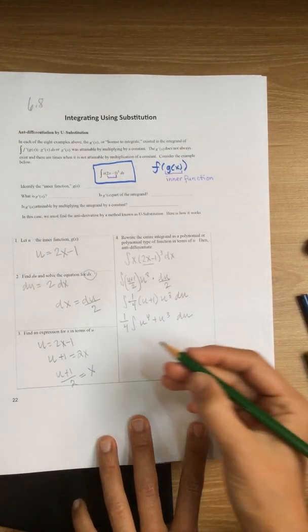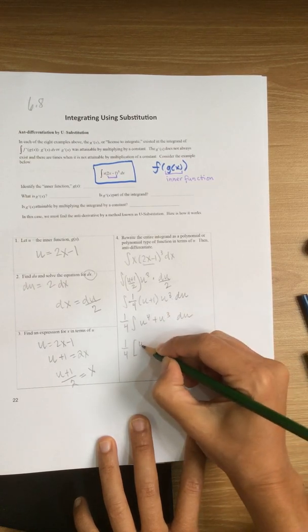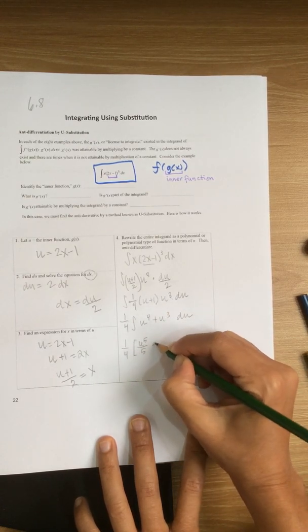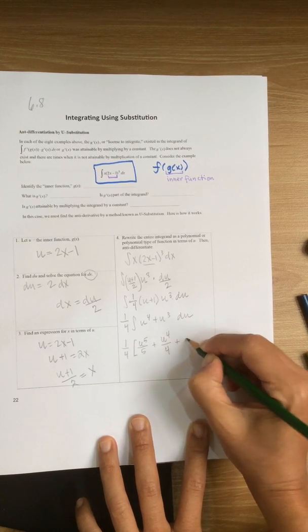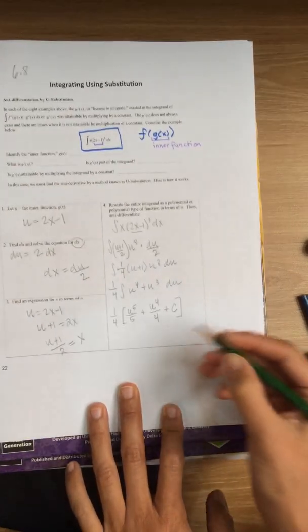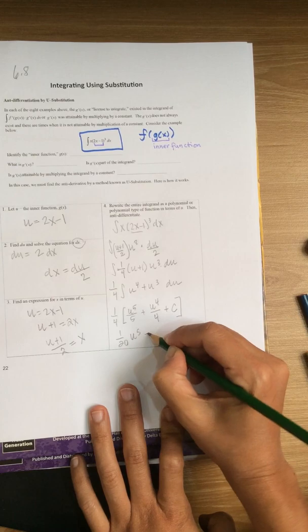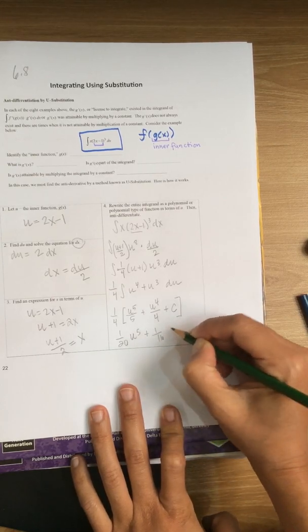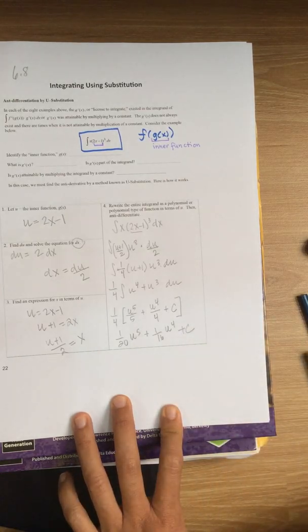Now I know I can integrate that. I have 1/4 times (u to the 5th over 5 plus u to the 4th over 4) plus our constant c. That becomes 1/20 times u to the 5th plus 1/16 times u to the 4th, all plus c.